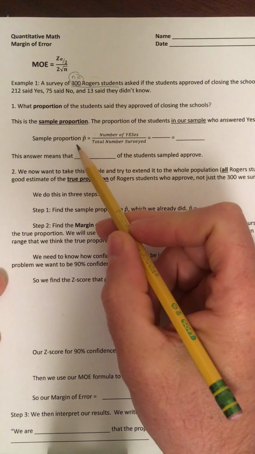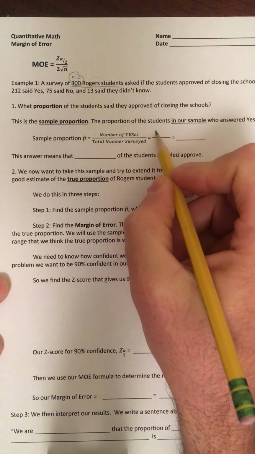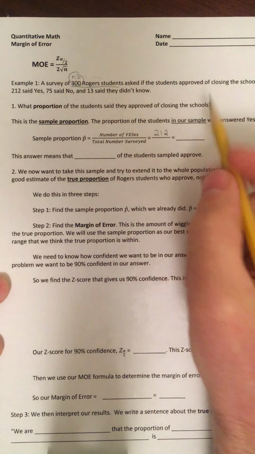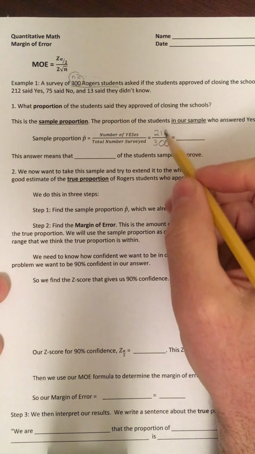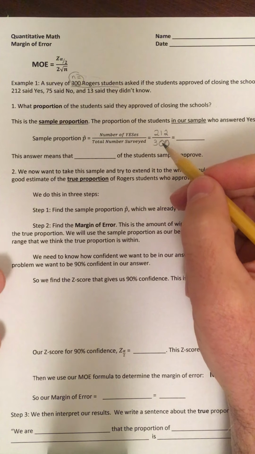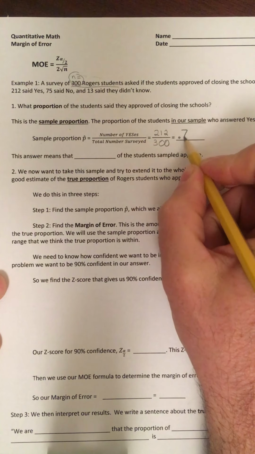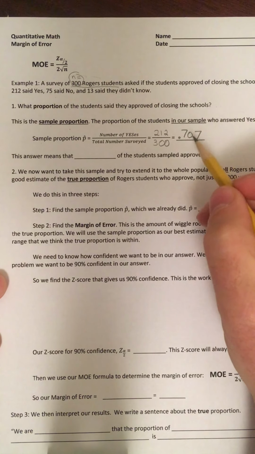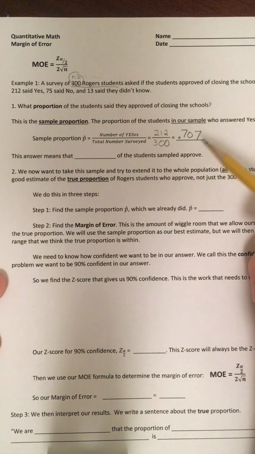All right, here we go. So our sample proportion is the number of people who said yes, that's 212, divided by the total number of 300, our total n, our sample size. And then we want to divide that and get a proportion. And so when you do 212 divided by 300, hope this is right, you get 0.707. So a little over 70% of these 300 students, just the sample, approve of that decision.